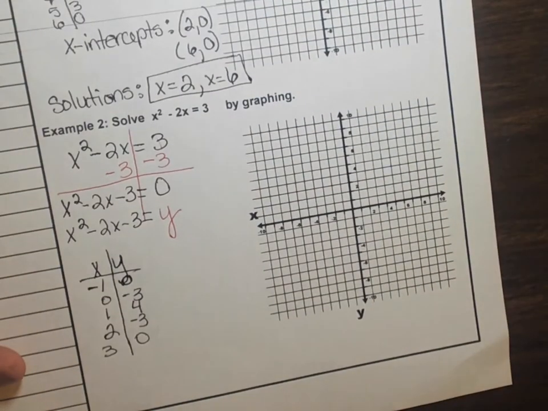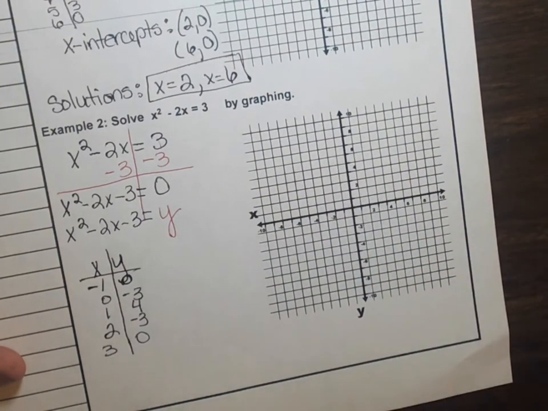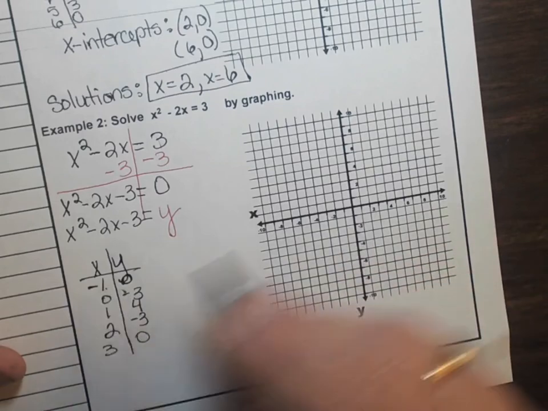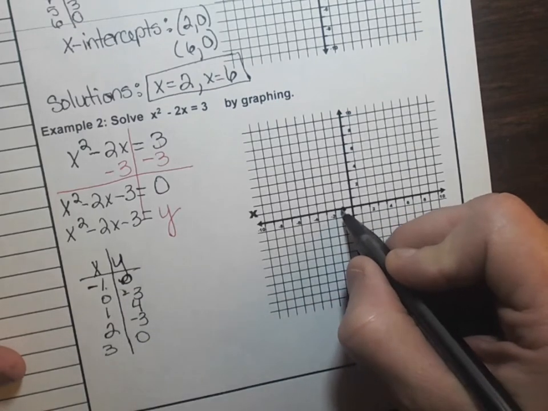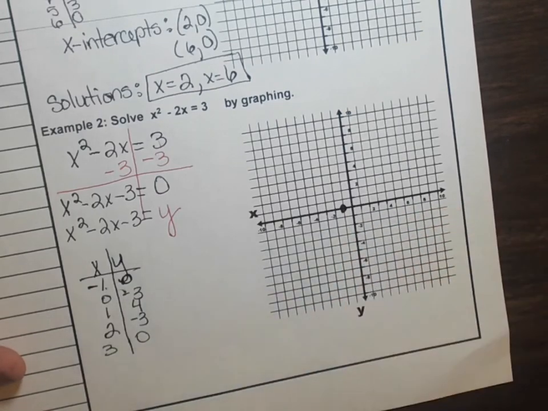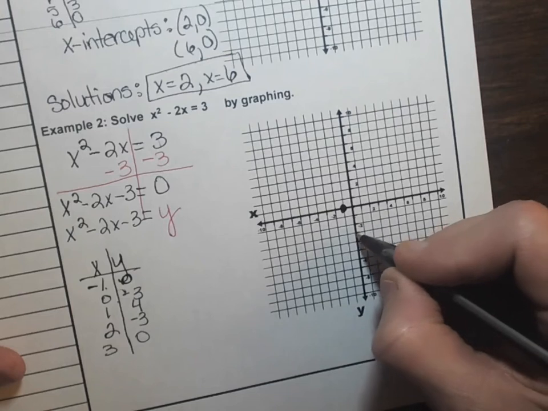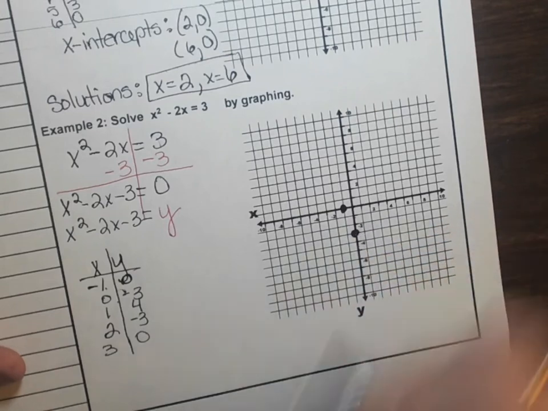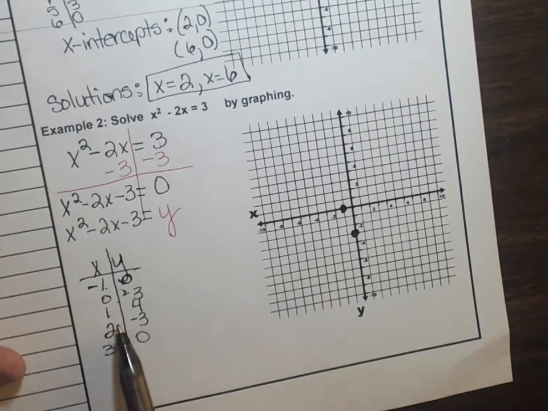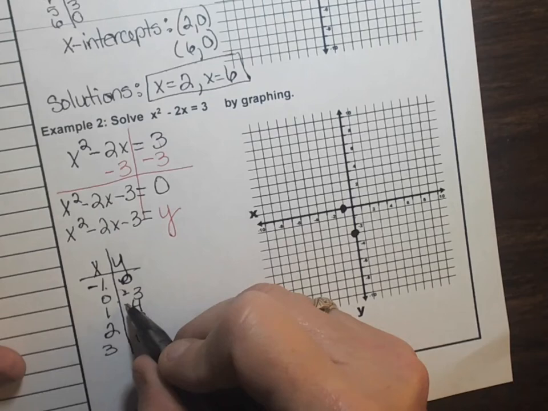We then go and we graph our function by hand. So if you look, our first point is -1, 0. The second point we're going to graph is 0, -3. Our third point is 1, -4.